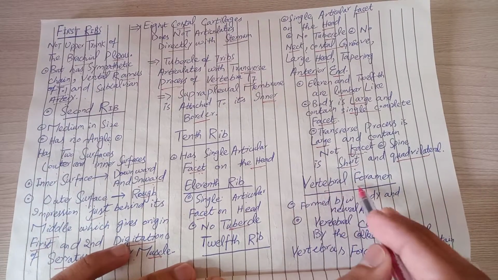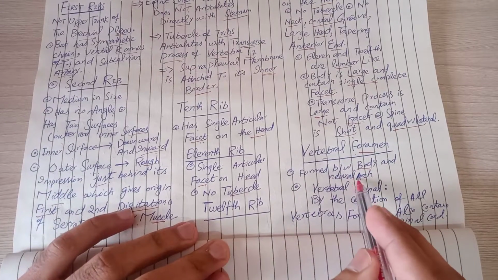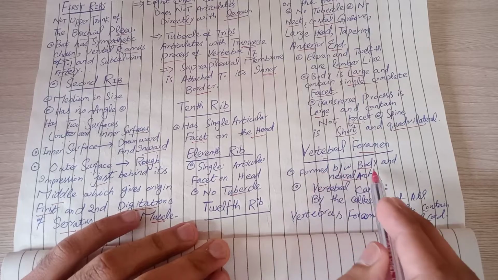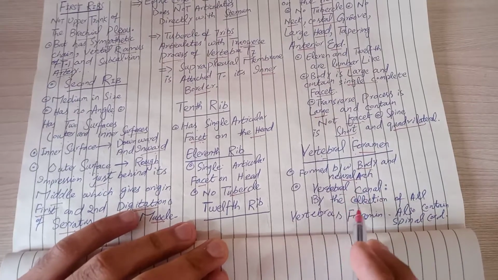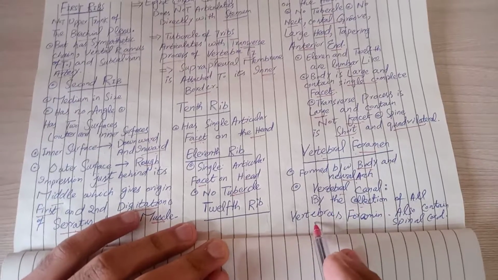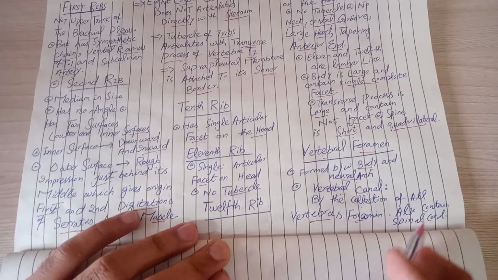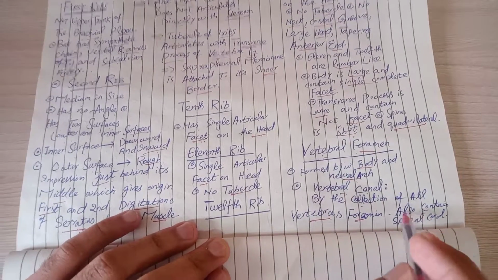The vertebral foramen is formed between the body and the neural arch. The vertebral canal is formed by the collection of all the vertebral foramina, and it also contains the spinal cord.